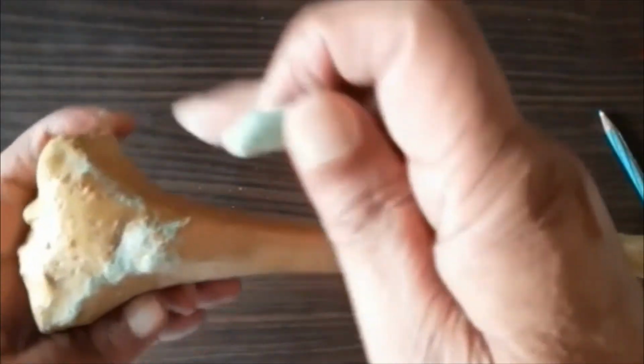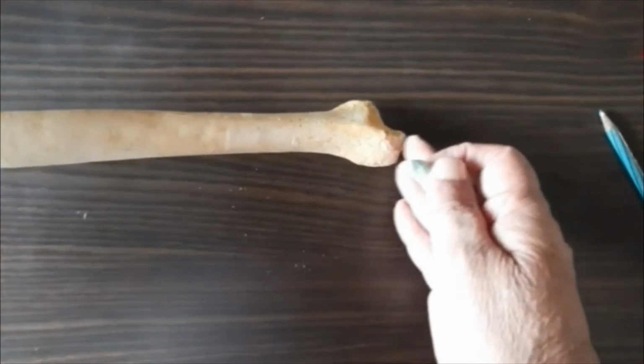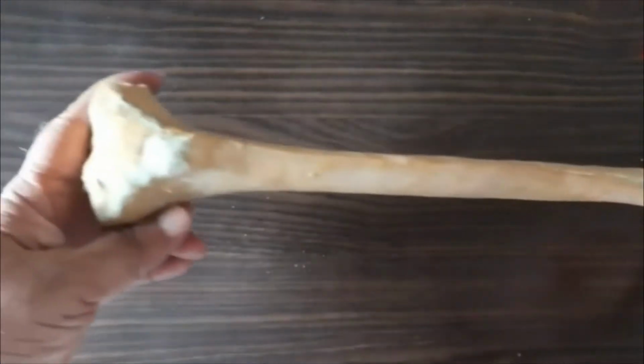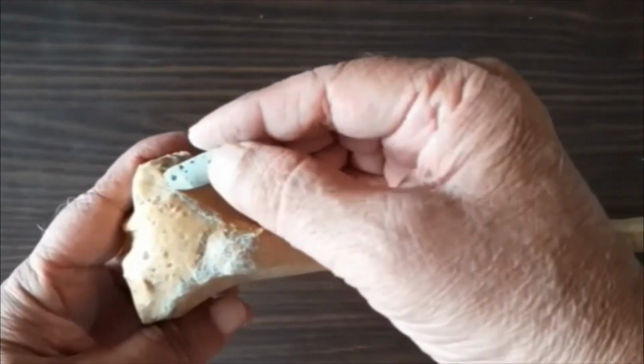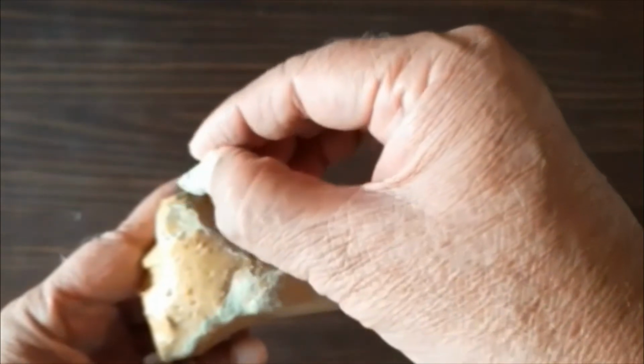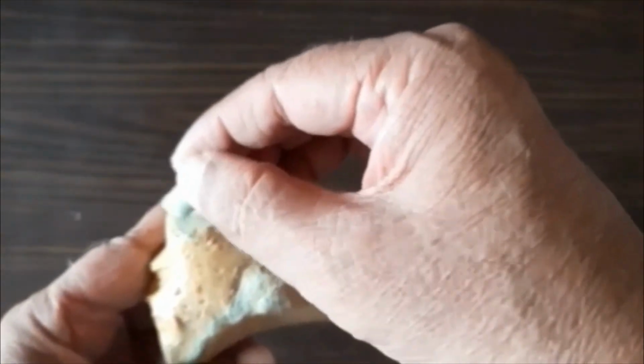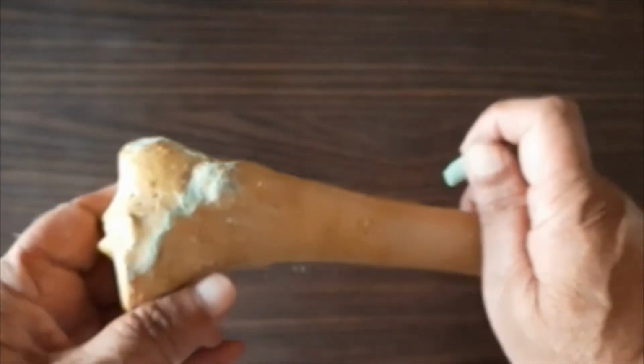Now this is the lateral condyle here. See, because this is the medial malleolus here, so this is the lateral condyle here. This part gives attachment to the iliotibial tract, okay, which comes from the iliac crest, iliotibial tract.